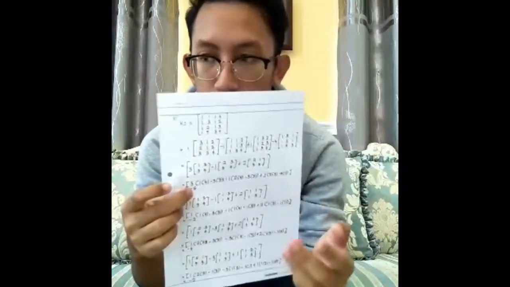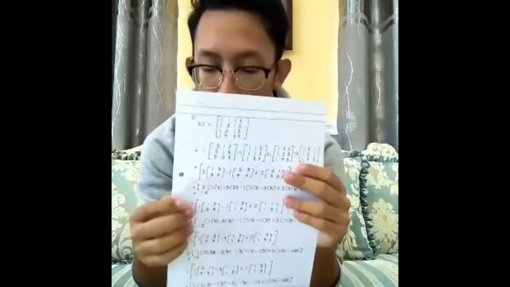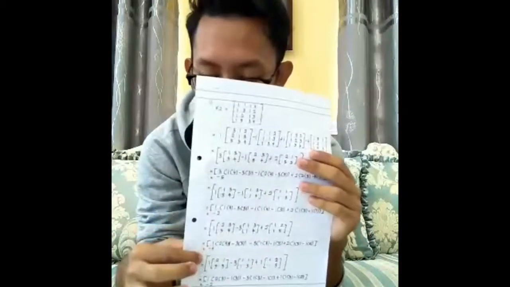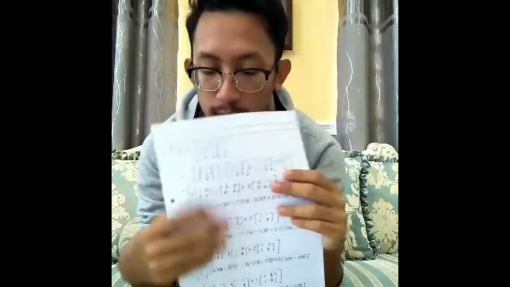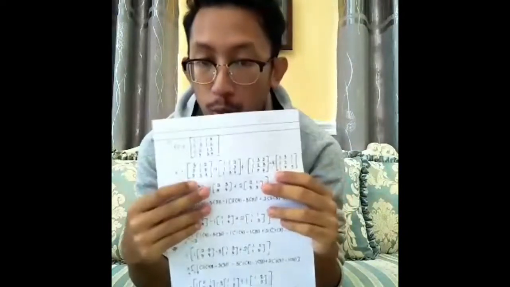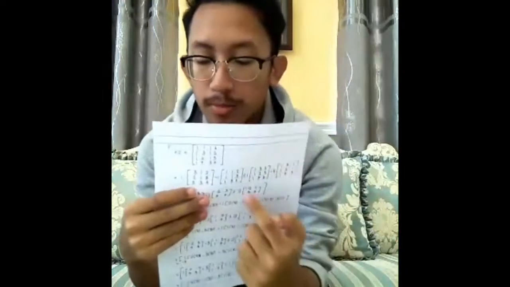Then we use the same formula for the second, third and fourth matrix. So we get the values of negative 2, negative 4 and negative 2. So after we get all the values for these matrices, we have to put them back inside the 3 by 3 matrices in order to find the value of the determinant.